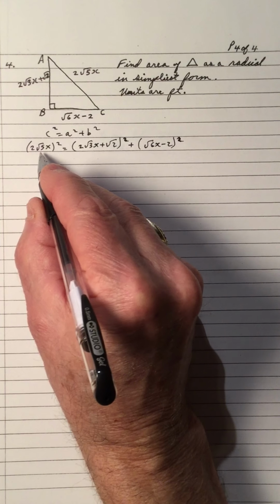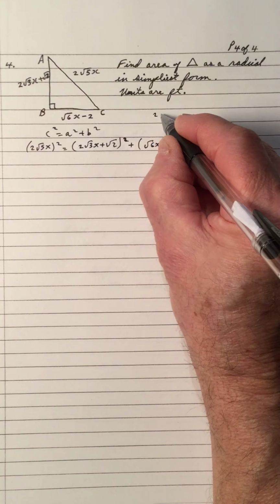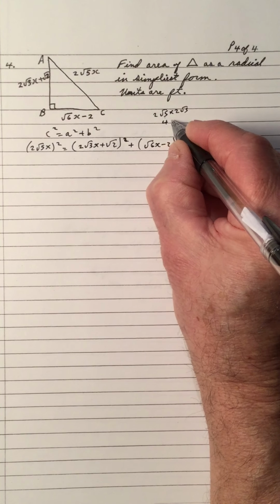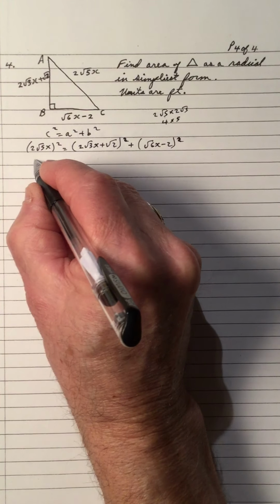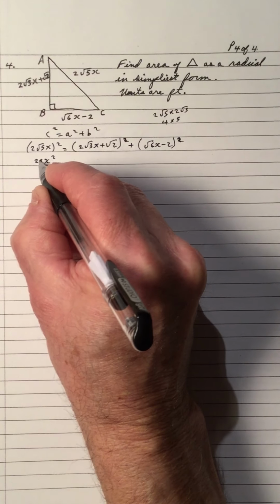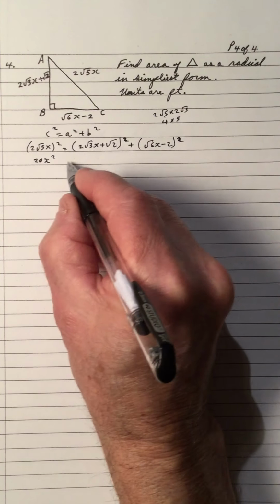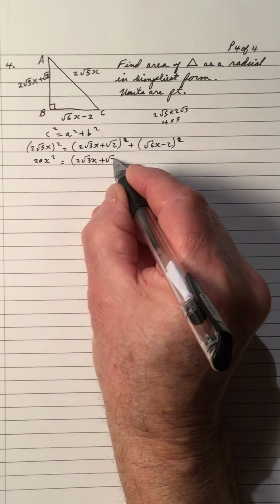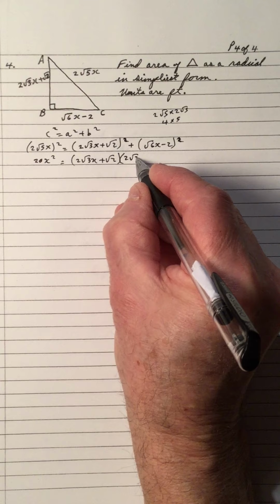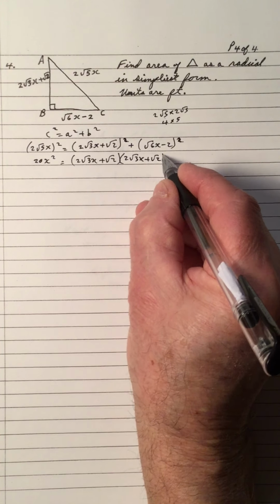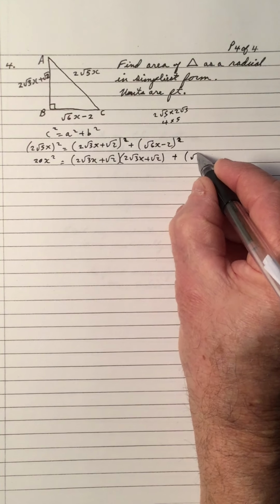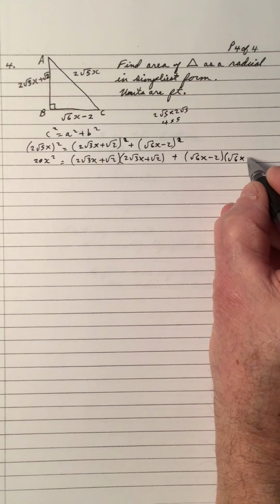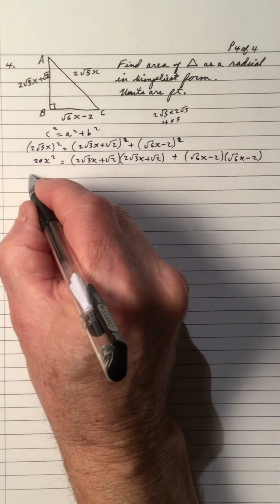But let's square 2 root 5x. 2 root 5 times 2 root 5 is 2 times 2 is 4. Root 5 times root 5 is 5. So that's 20x squared. Now, we're going to expand this out. Write it down twice so we won't make a mistake. Add on root 6x minus 2, root 6x minus 2.